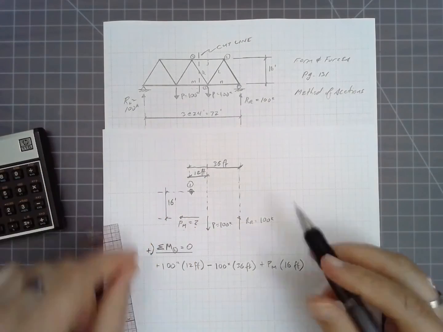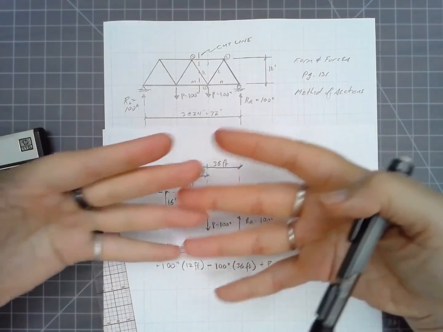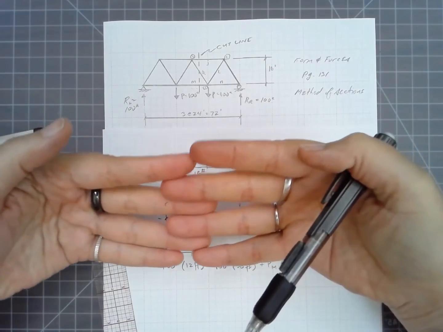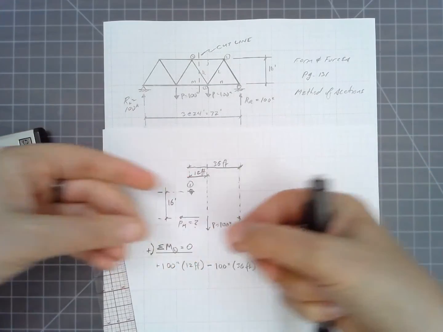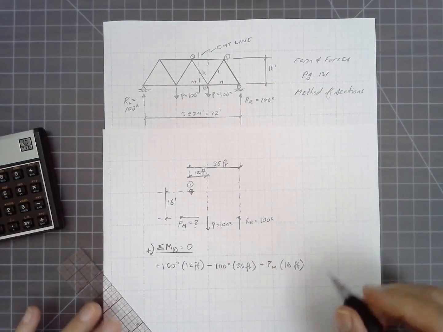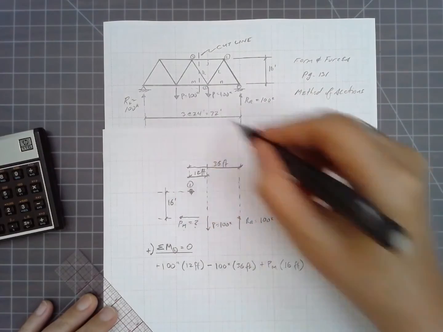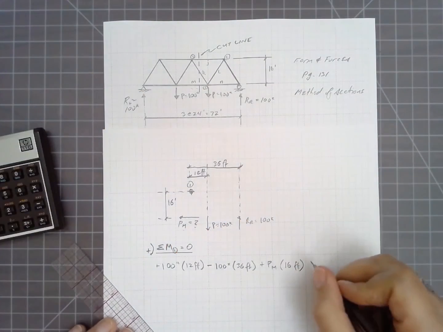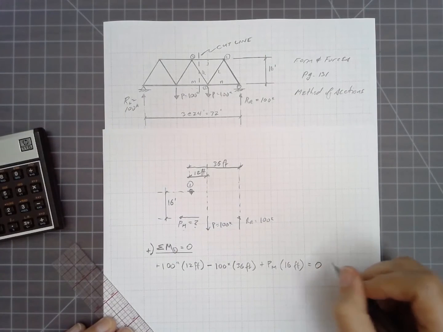And I'm going to guess that that is a tension action because on the bottom surface of the structure the fibers are pulling away under a gravity load, therefore it's pulling away from the reference point. So that would be a clockwise rotation relative to here if that goes from the right to the left. And that all balances to 0.